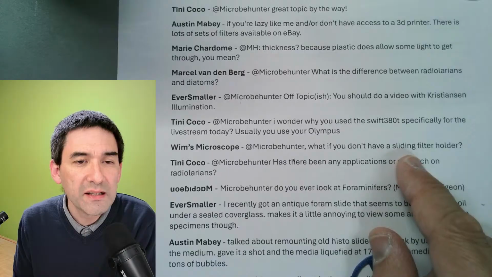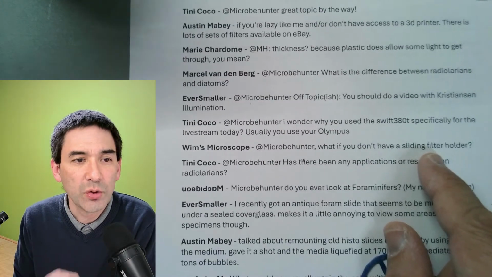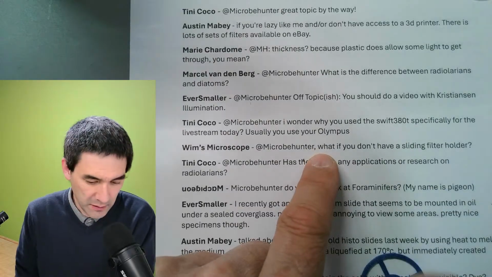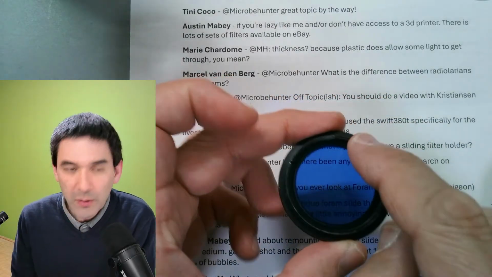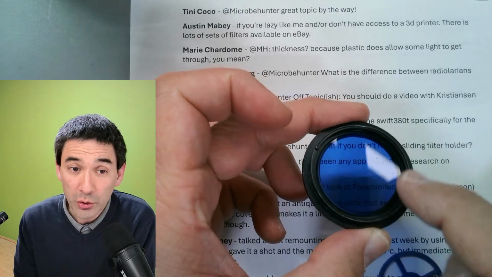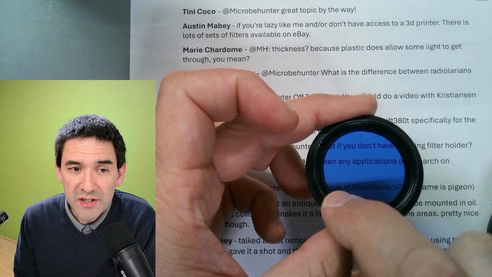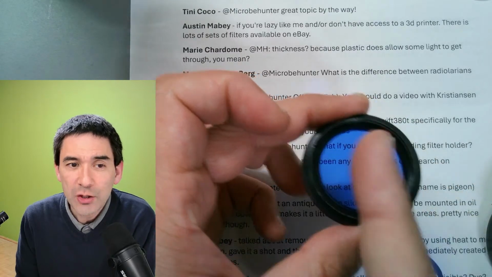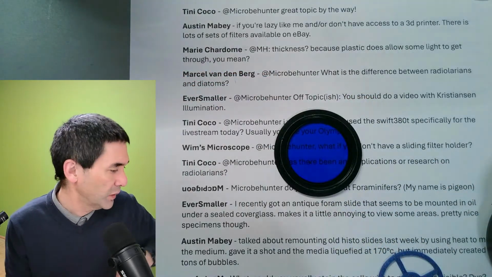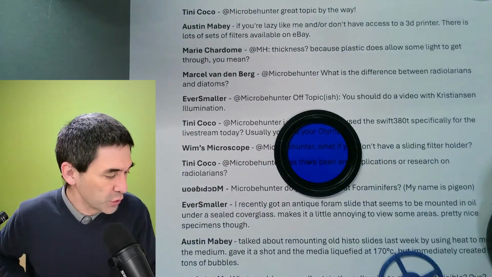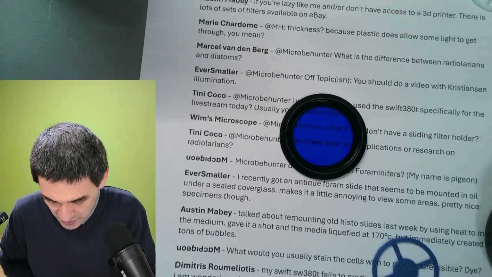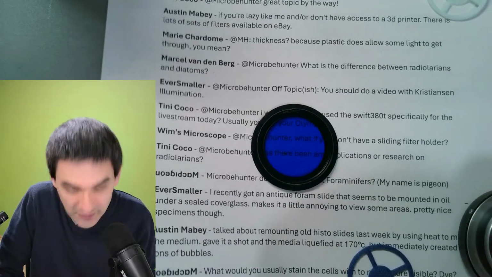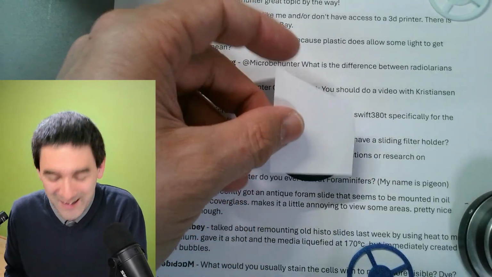What if you don't have a sliding filter holder? If you don't have a sliding or swing out filter holder, like if you only have this push on filter, what you have to do then is the following. You have to cut out a cardboard circle, okay? And then you cut off an edge of the cardboard circle. So you know what? Do I have scissors here? I'm just going to demonstrate this to you. I'm just going to cut a piece of paper here.